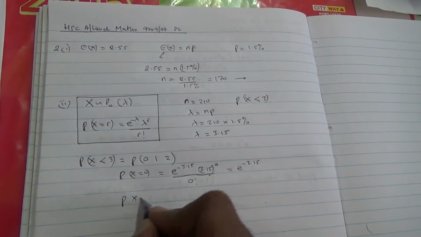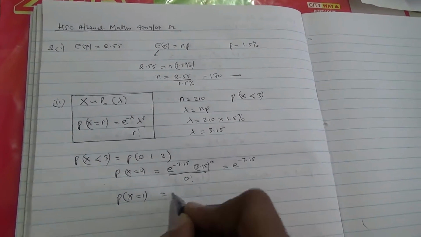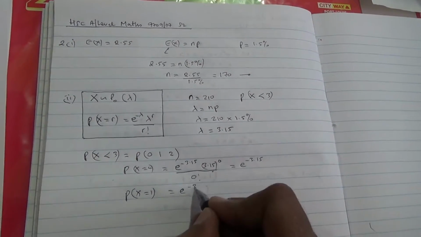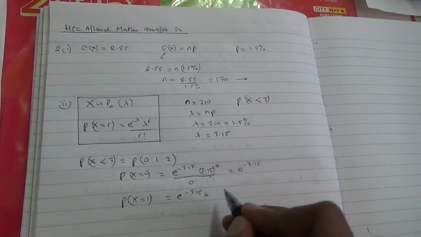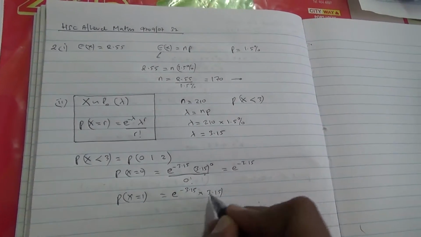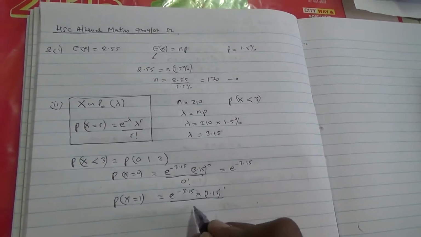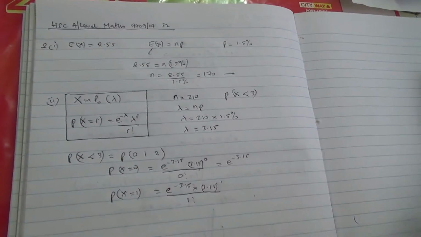Then the probability that X is equal to 1 is e to the power of minus 3.15 times 3.15 to the power of 1, all divided by factorial of 1.